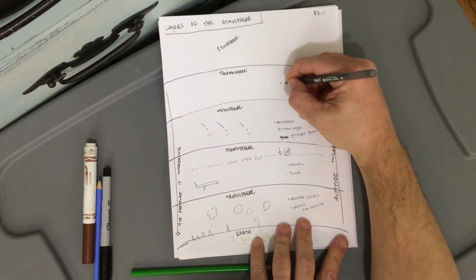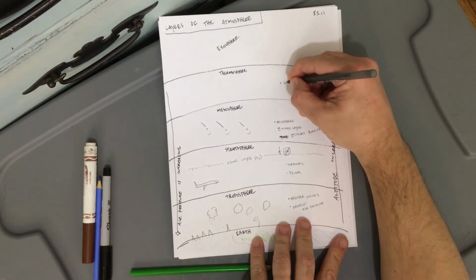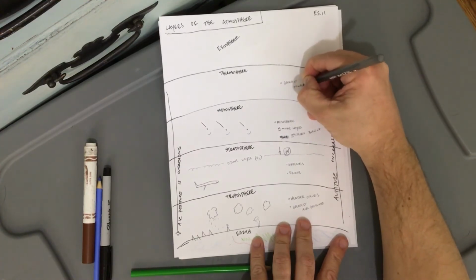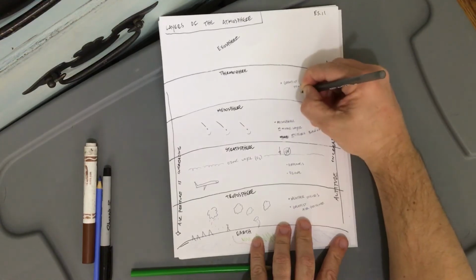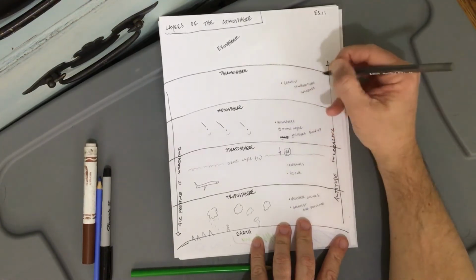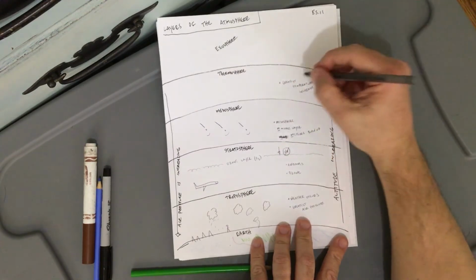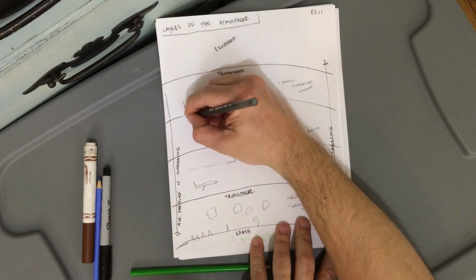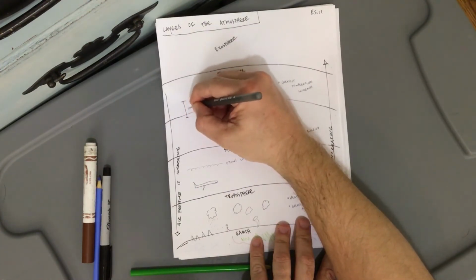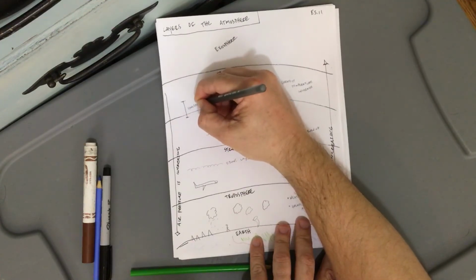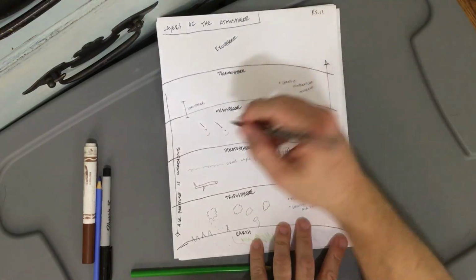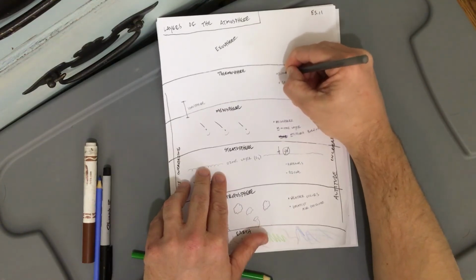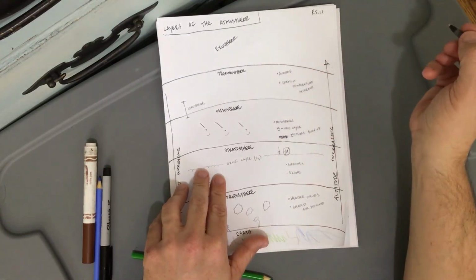The thermosphere is the layer where you have the greatest temperature increase. It goes from really cold to really warm in the thermosphere. The thermosphere also contains, it's kind of like bumps into the mesosphere a little bit, something called the ionosphere. The ionosphere is where you have your auroras, like the northern lights.